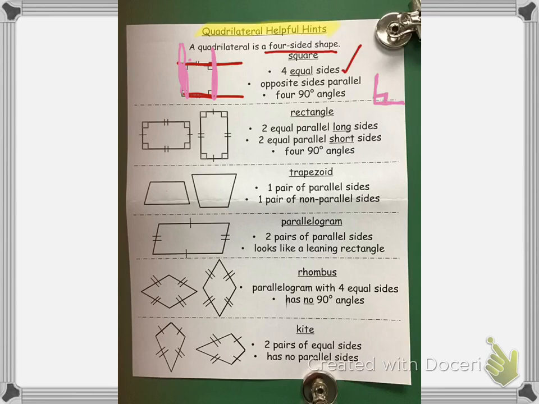And often we use this box right here to show that it's 90 degrees or that it's a right angle. Okay, let's move on to a rectangle because a rectangle is also a kind of quadrilateral because a rectangle has four sides. Okay, so for a rectangle, let me change my color again. Okay, a rectangle, two equal parallel long sides.